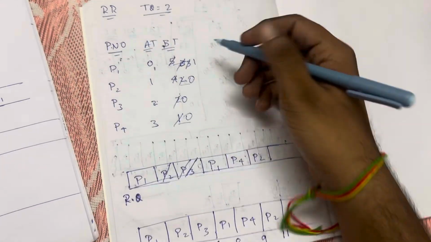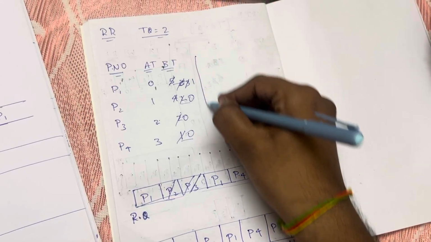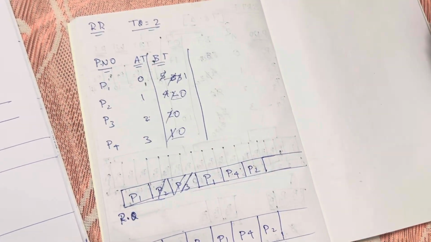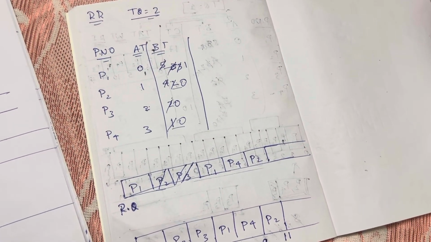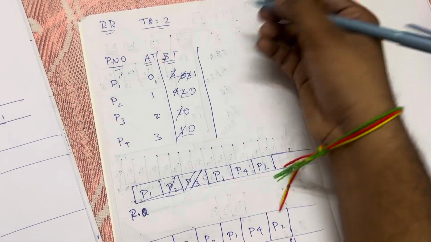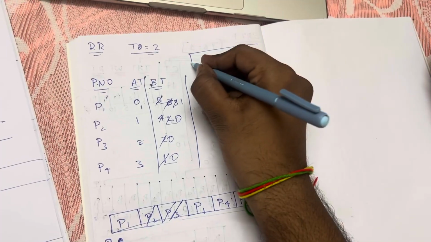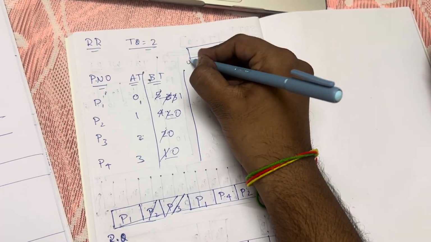So this will be our BT, that is 100, and after that this is our Gantt chart. I'll write the Gantt chart here again just for a small reference, the neat Gantt chart.